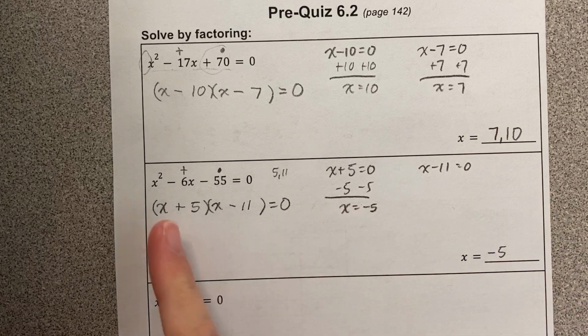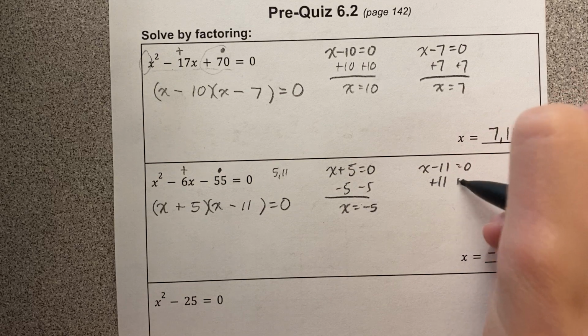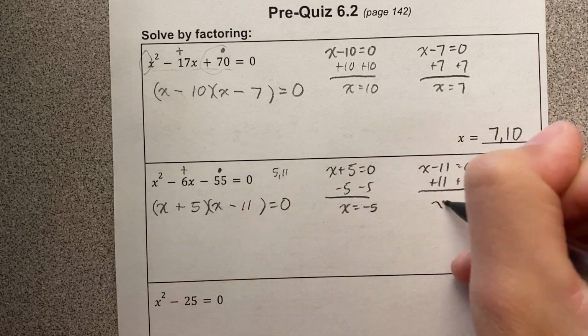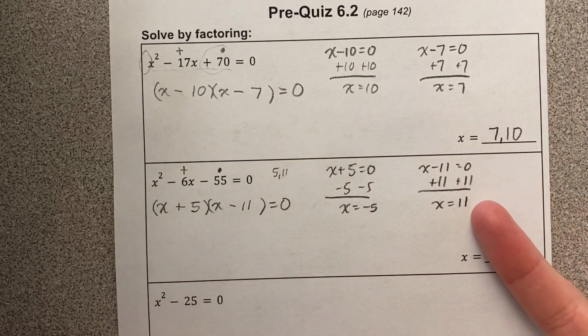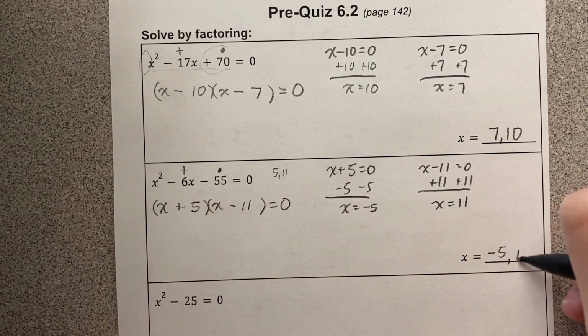And why is that? Because look, if this was a negative 5 here, negative 5 plus 5 would equal 0. And here, if I factor and I get x minus 11, this is positive 11. Why? Because if I put 11 right here, 11 minus 11 would equal 0.